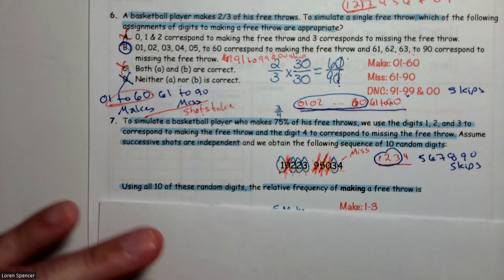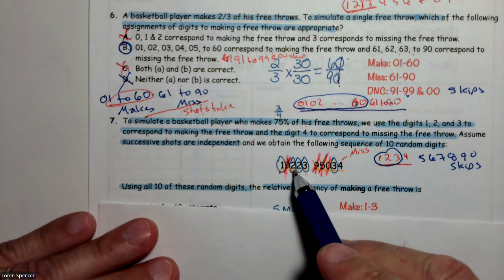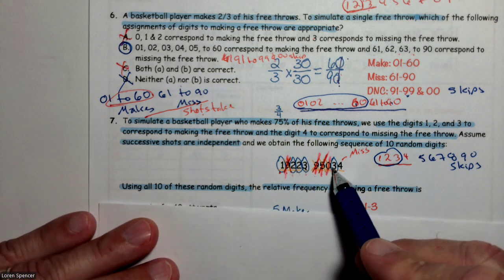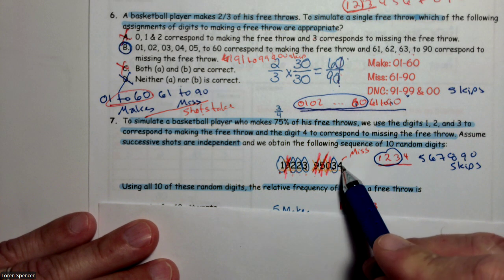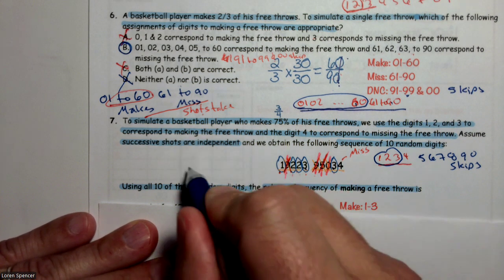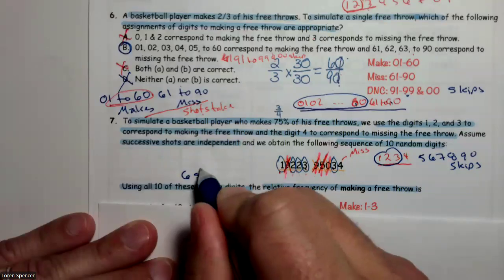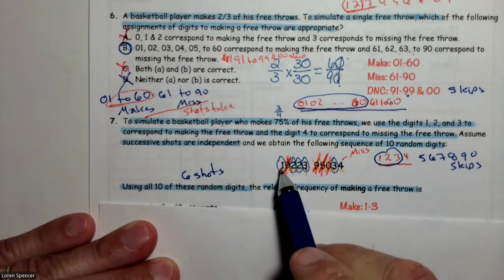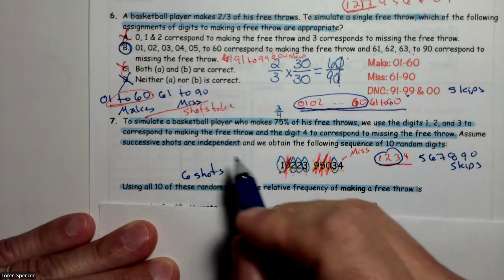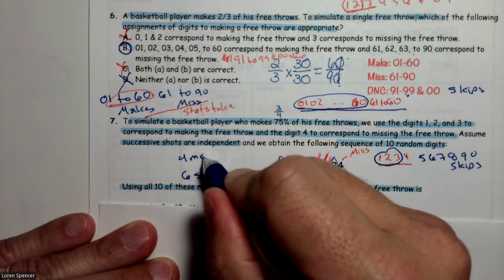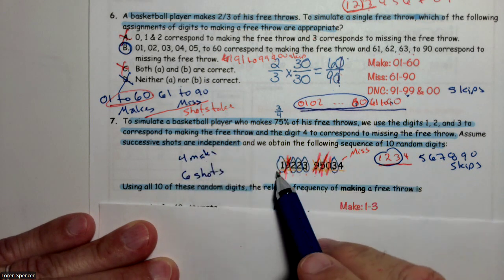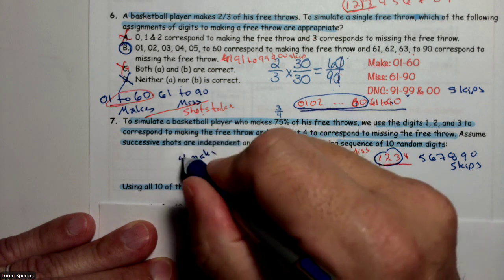So in this case, we have 1, 2, 3, 4, 5, 6 shots taken. 6 shots, and 5 makes.